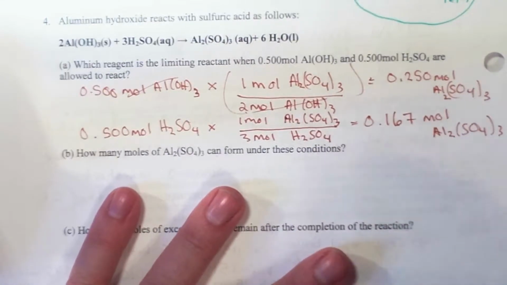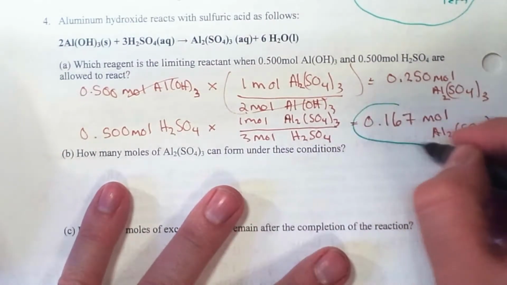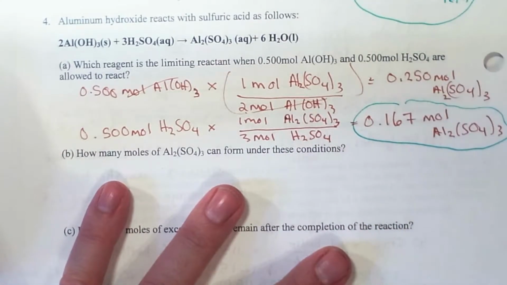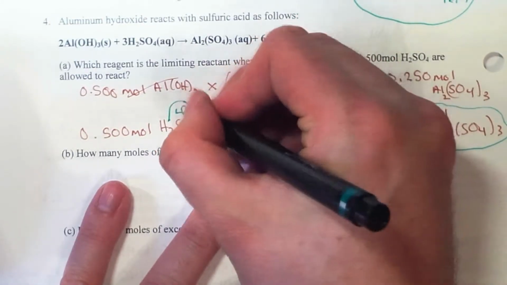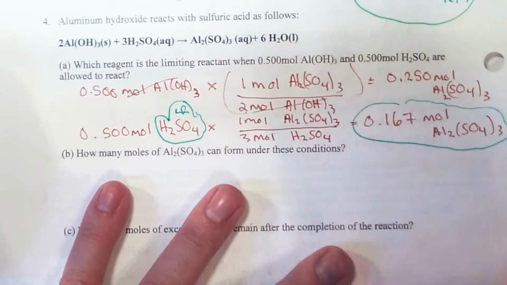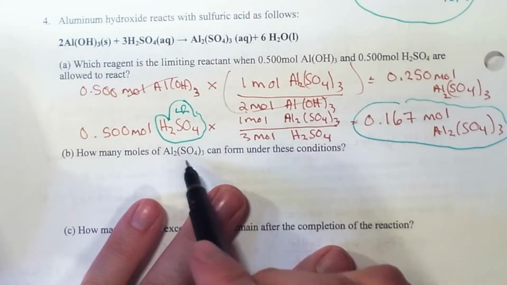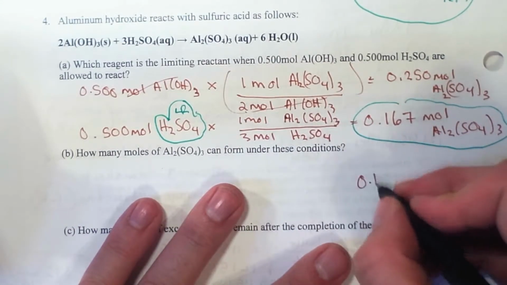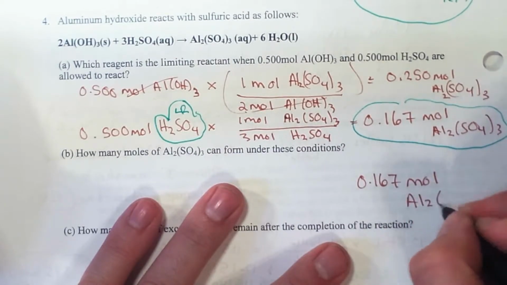So the sulfuric acid is going to produce less aluminum sulfate, so it's got to be the limiting reactant. So there's my limiting reactant, which is what we visually were able to determine to start. How many moles of aluminum sulfate were created? 0.167 moles. We did it above, so we're done with that.